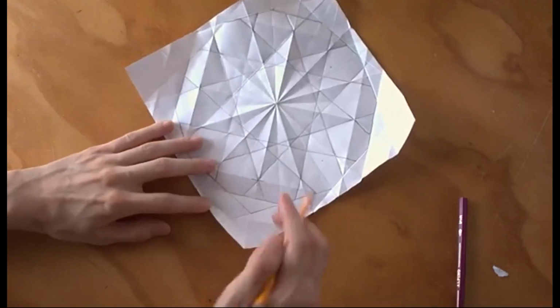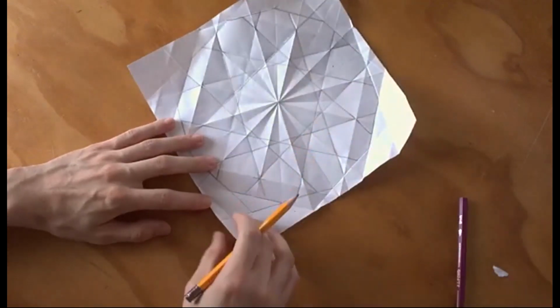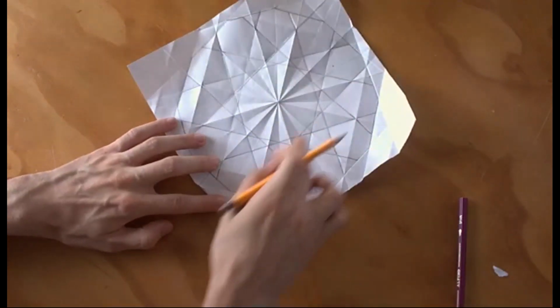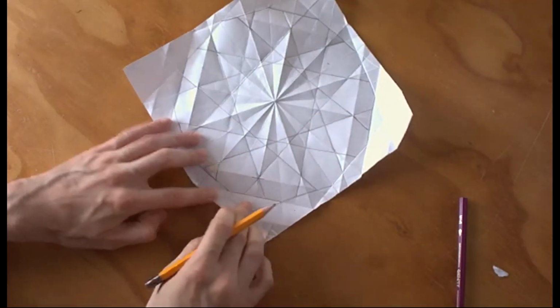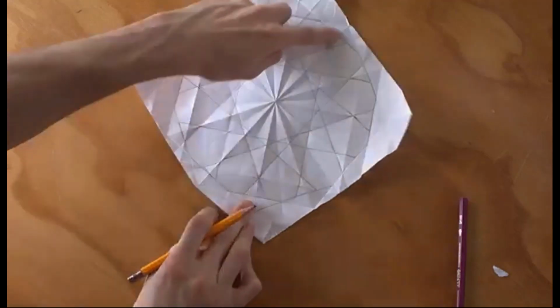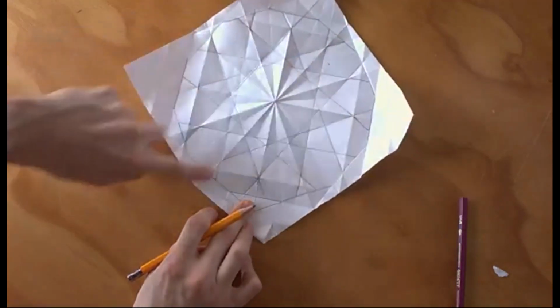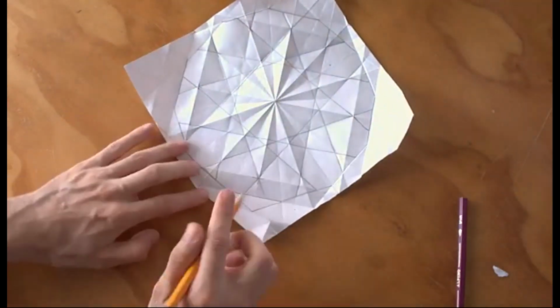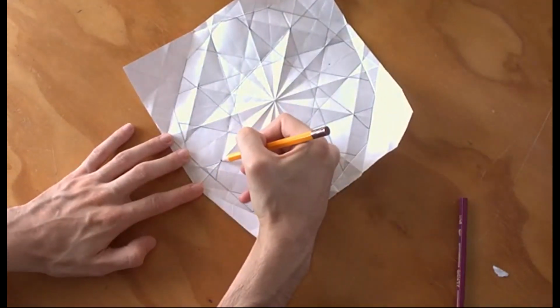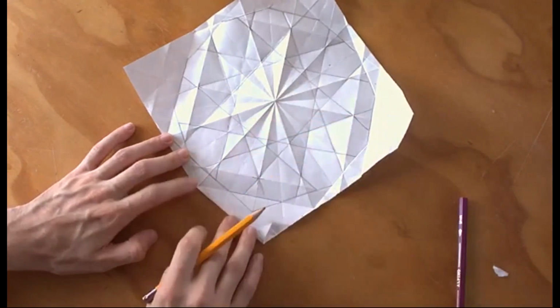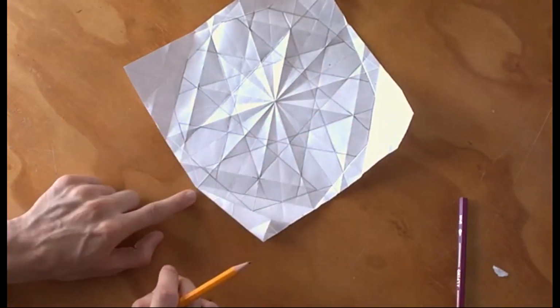So again, the star line falls on itself, and when it does, this one falls there. And also, it just so happens that this line is exactly where it's at. So our fold is going to be right where this line hits, the one that comes from over here, at this point on the very edge.